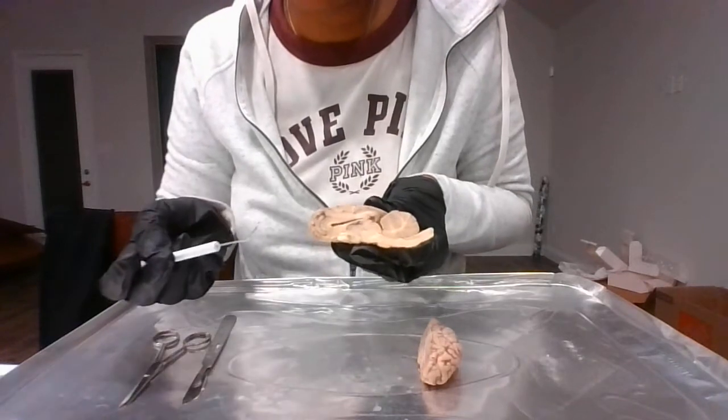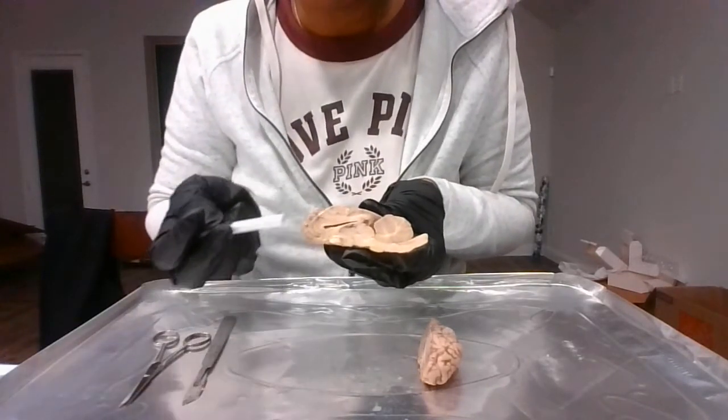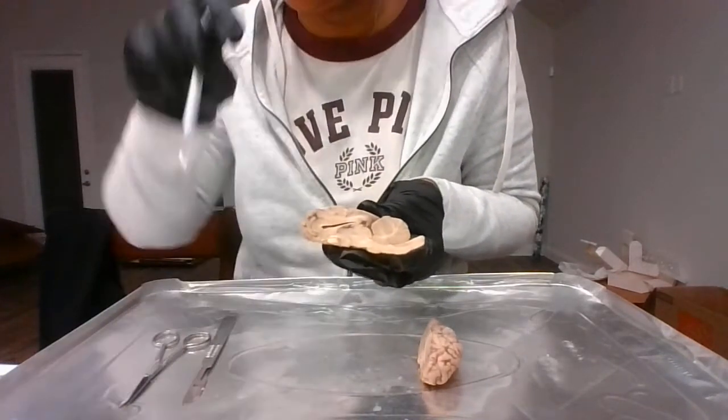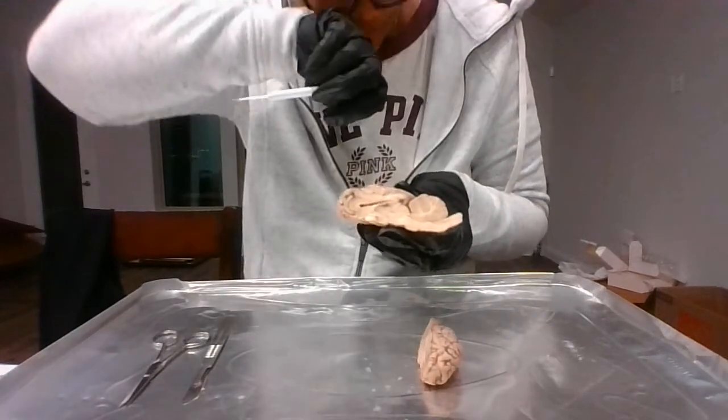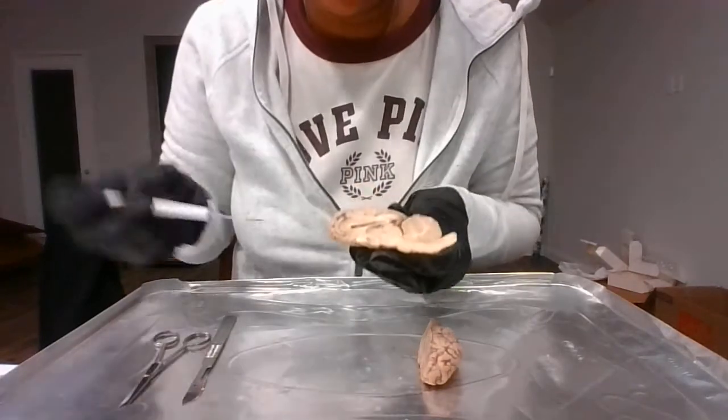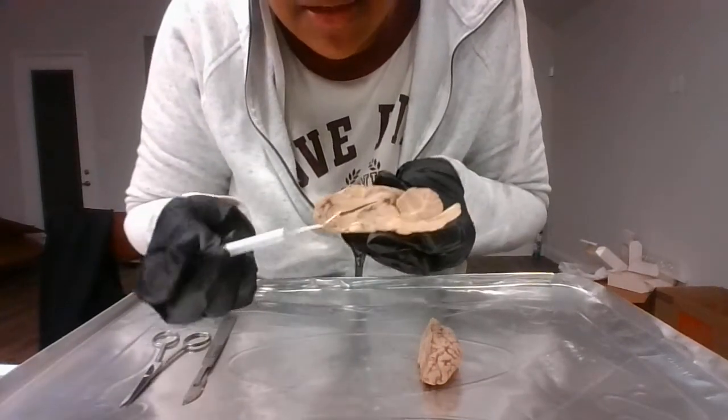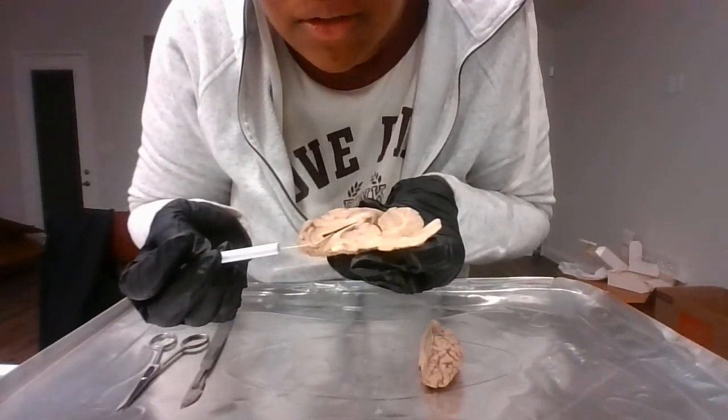Their main function is to cushion the brain, to circulate nutrients, to remove waste from our brain and from our spinal cords. So to identify them, this is your lateral.